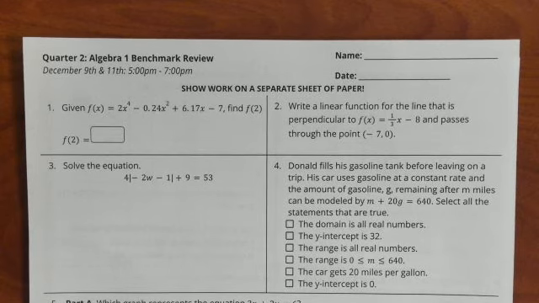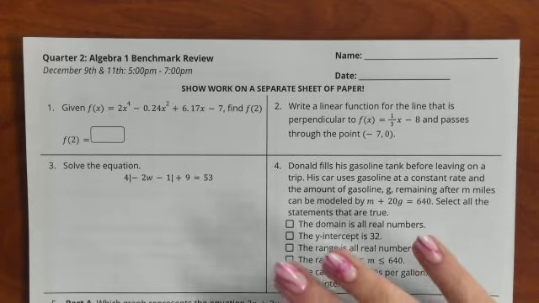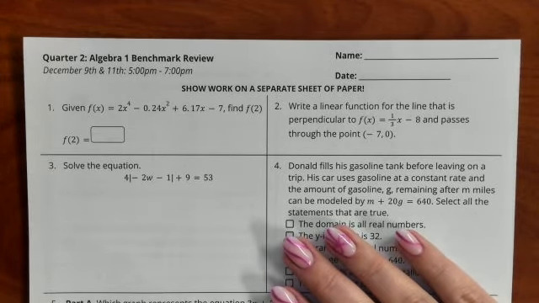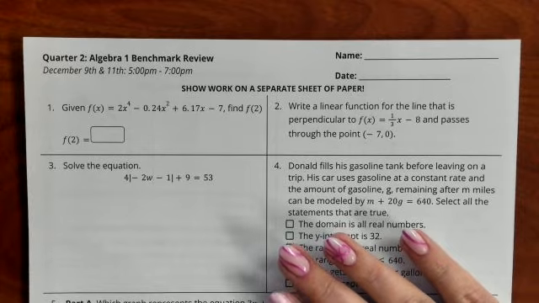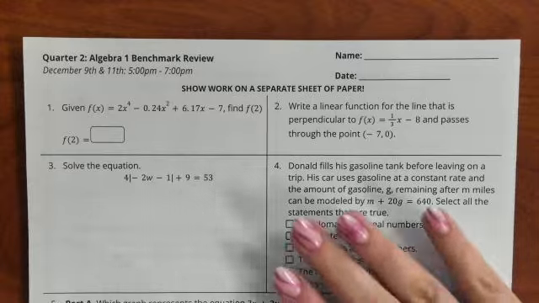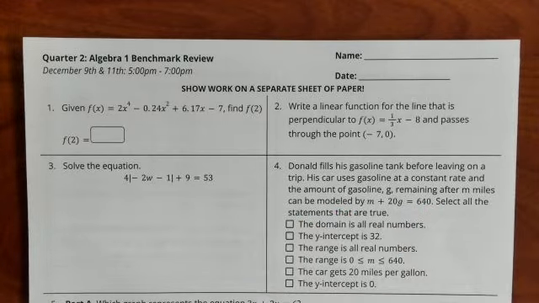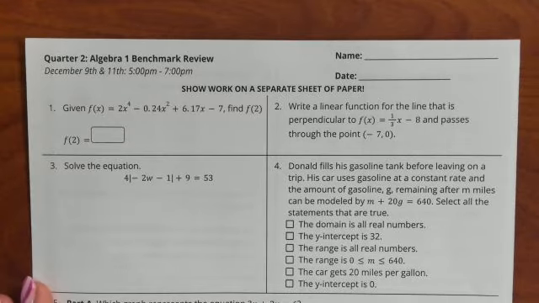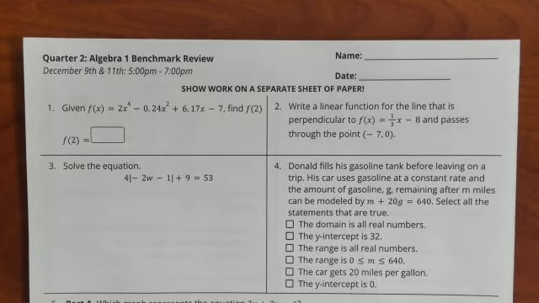Alright guys, today we're going to be working on a review for your quarter 2 comprehensive exam. Please make sure that you have gotten this paper from your guest teacher, as well as having scrap paper out on your desk, because you're going to need it for some of the problems that we're solving today. You're going to see me go back and forth between this paper and my scratch paper as I show my work for these problems. Make sure you're following along and make sure you're completing all the problems.